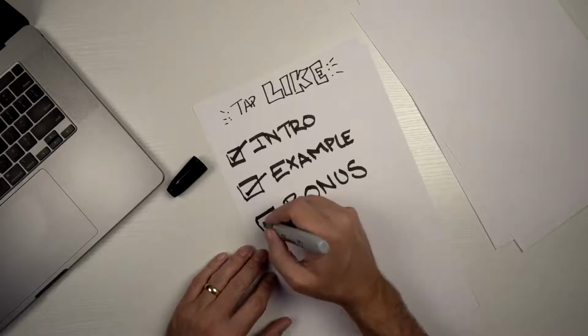Okay, this was a super simple example on how to place an image inside of your text layer, but I've got some bonus tips that I wanted to share with you, so let's take a look at those.